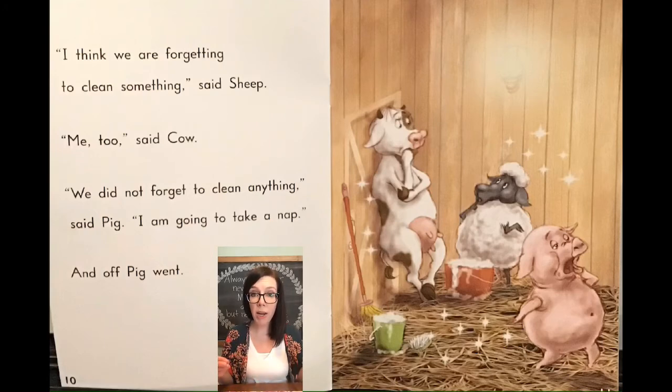So when I go to stretch it out, I'm going to stretch it out like this. I'm going to say forgetting. And then I just blend it all together and say it a little faster. Forgetting, forgetting, forgetting. That makes sense in that sentence.